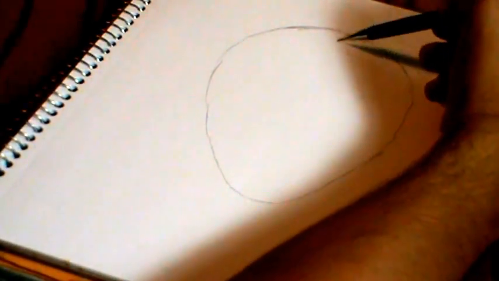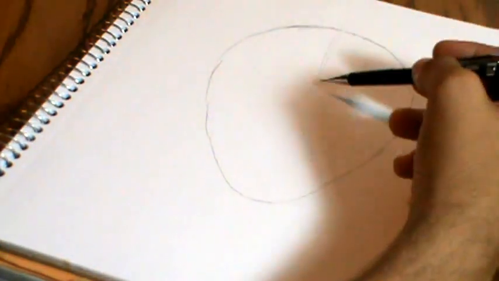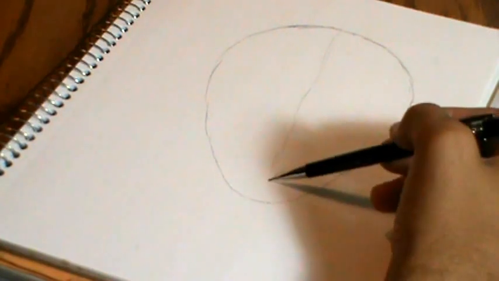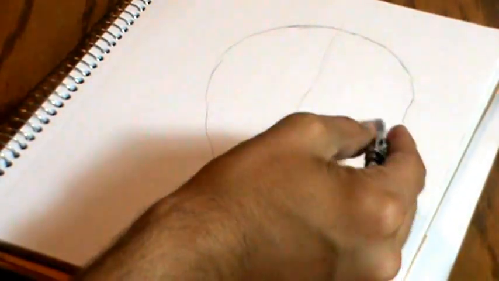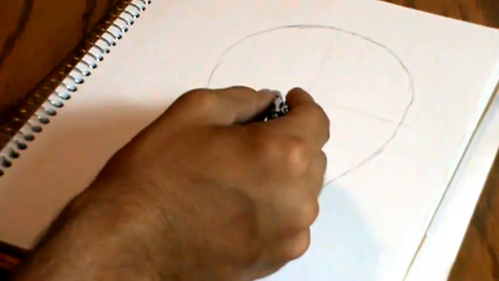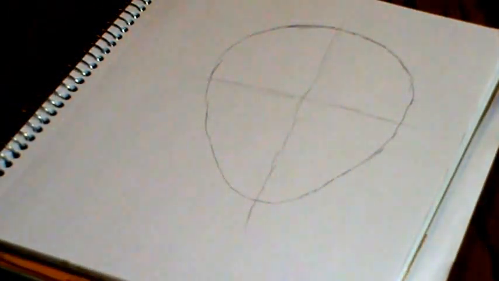Now, for when you want to add more details, the face will be divided up, you gotta find your center lines. Now, why is this important? Well, that's where you have to figure out where the eyes go. And then you put that one across the middle. Like so. And of course, you can keep them light just in case you can erase them later.